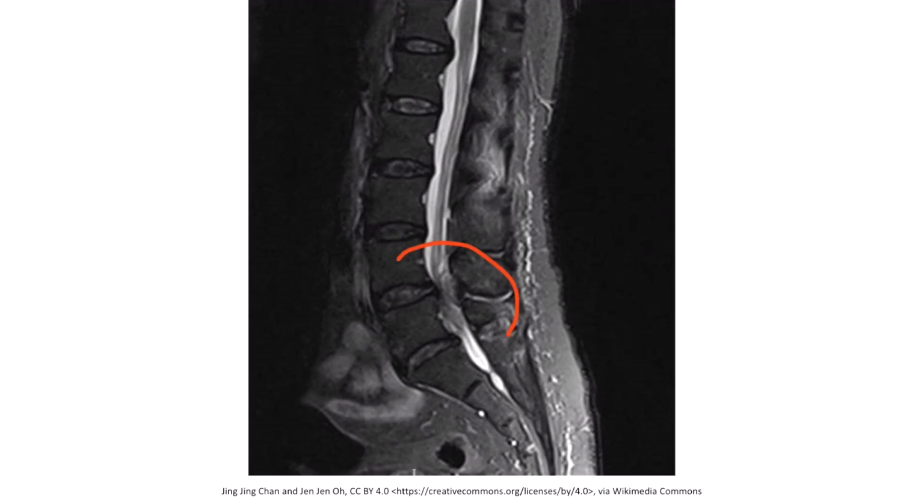So here's an MRI showing a lateral perspective of a patient's spinal abscess. So you can see the posterior epidural space and the spinal epidural abscess present there.